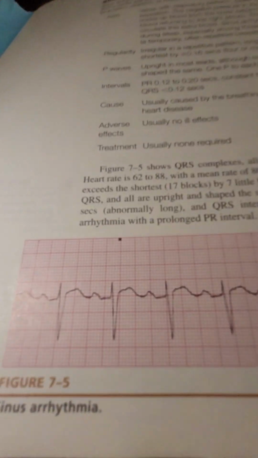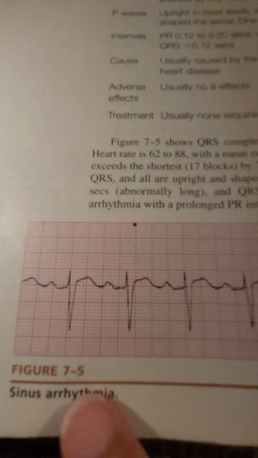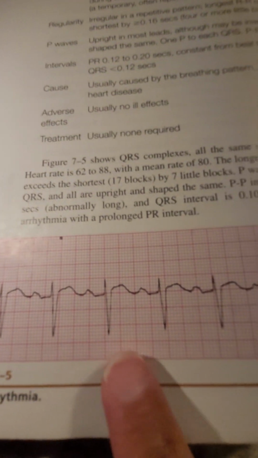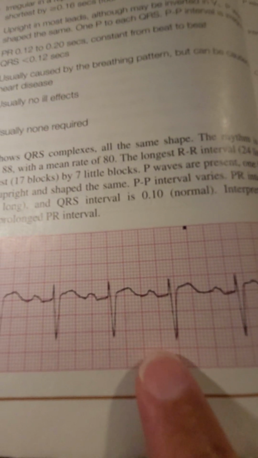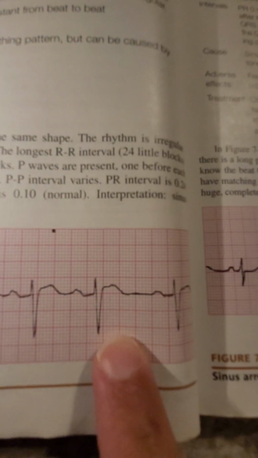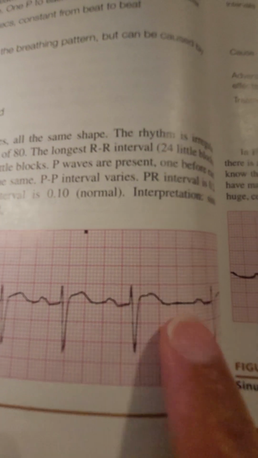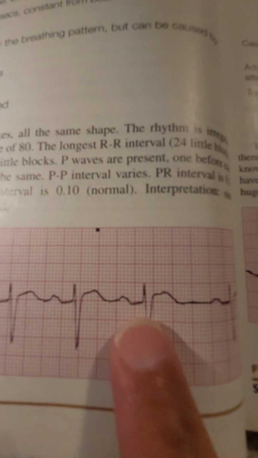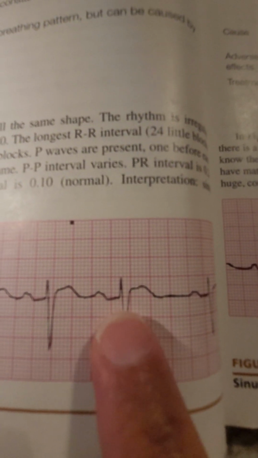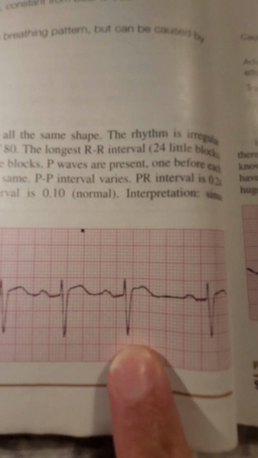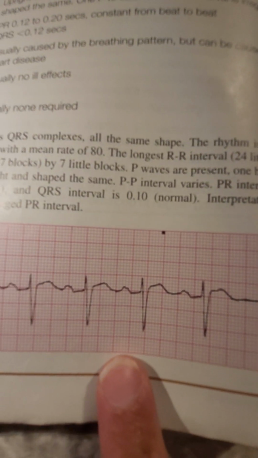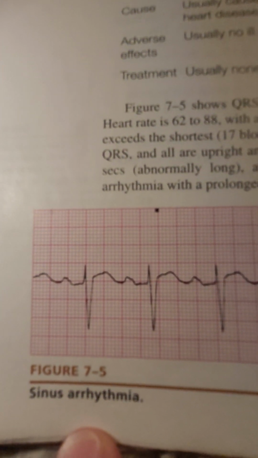But for the most part, it is marching out, but you might get one a little bit longer, and maybe one a little bit longer, but the P wave is still there and it's still the same length up to the QRS. It's just a little bit further out, but for the most part, that'd be a sinus arrhythmia.